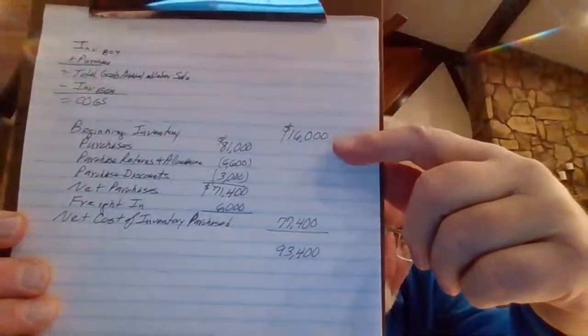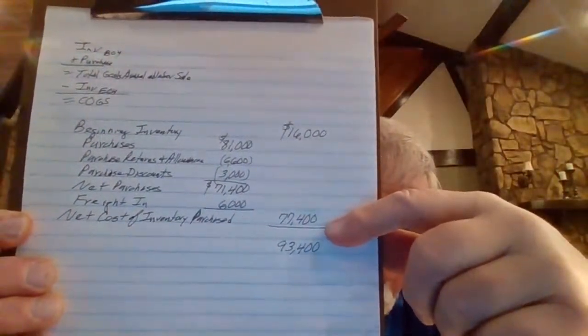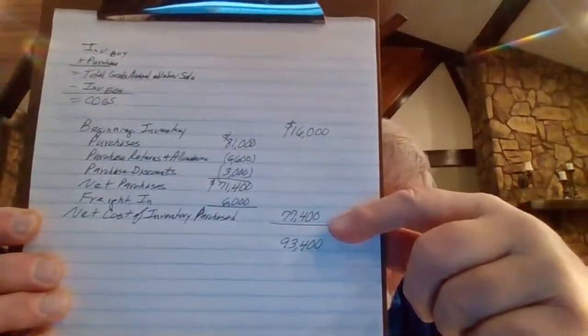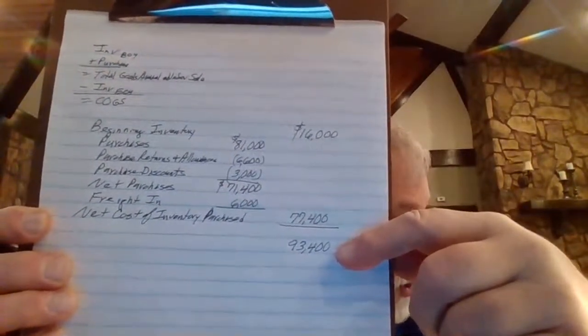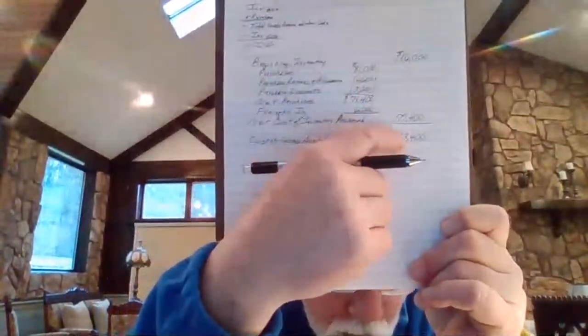And the $16,000 beginning inventory, the net cost of inventory purchased, $93,400. We'll call that cost of goods available for sale. And that's what we had in the store over the course of the year. The beginning inventory and all the additions to it.